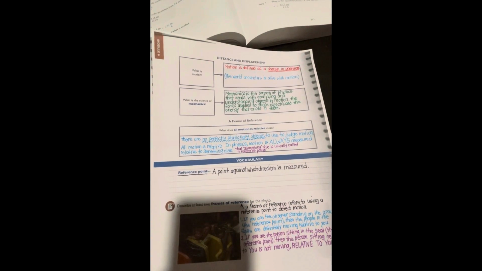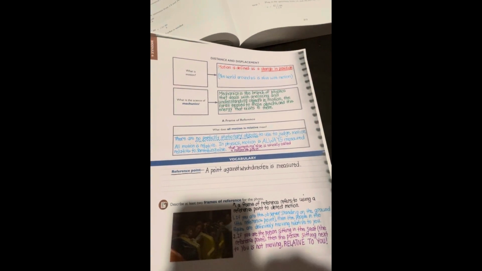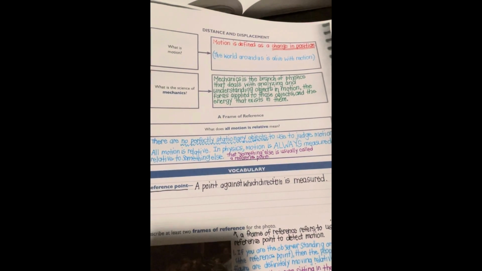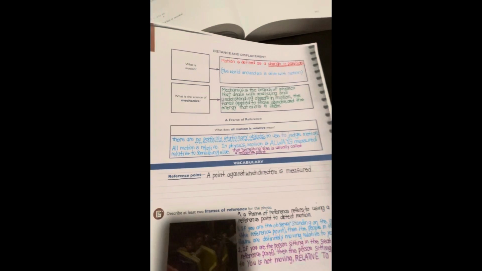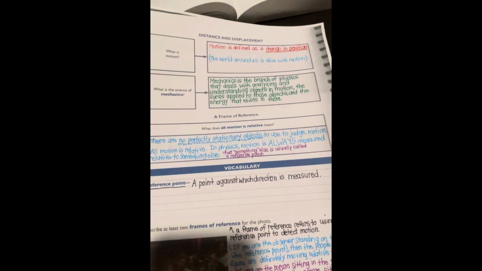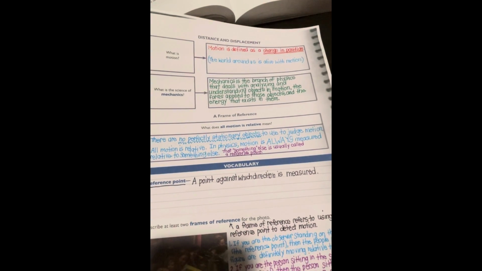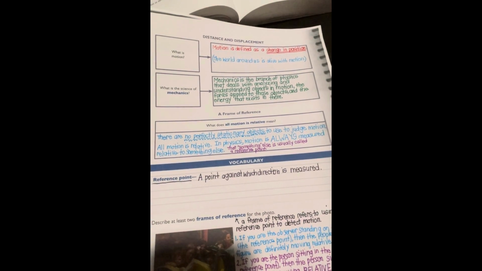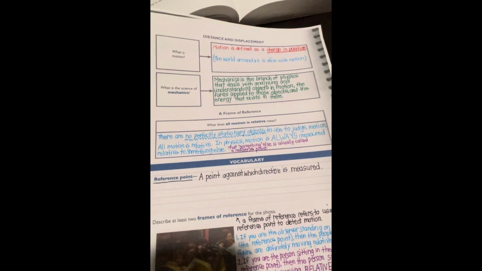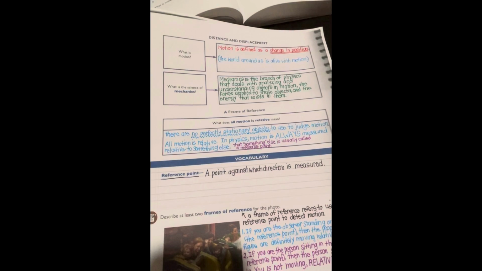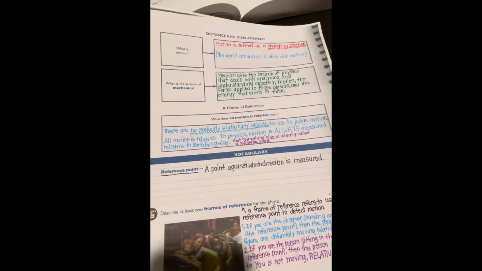What is motion? All right, so motion is defined as a change in position. The world around us is alive with motion. Every single thing is moving. So then what is the science of mechanics? Mechanics is the branch of physics that deals with analyzing and understanding objects in motion, the forces applied to those objects, and the energy that exists in them.